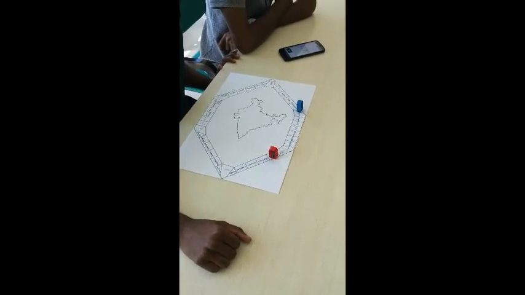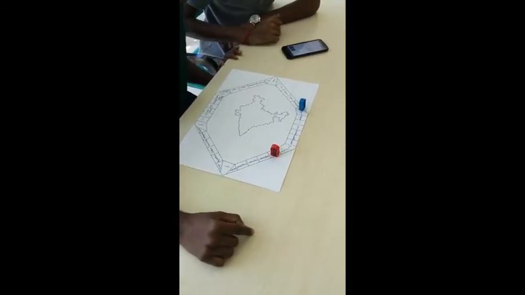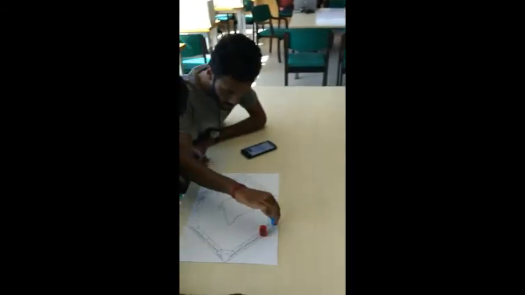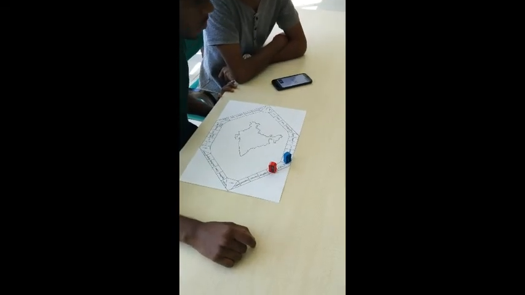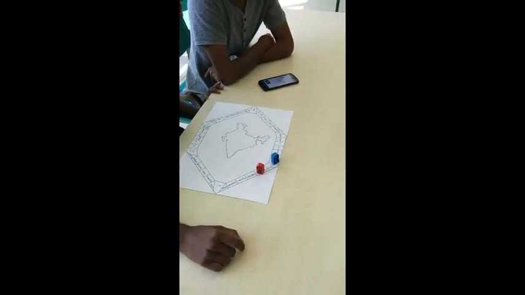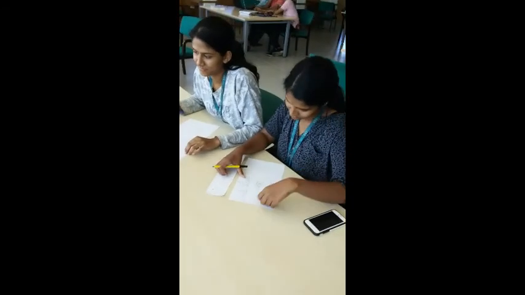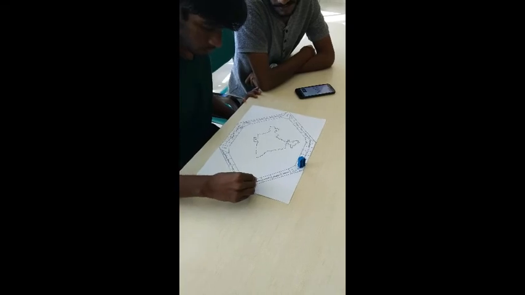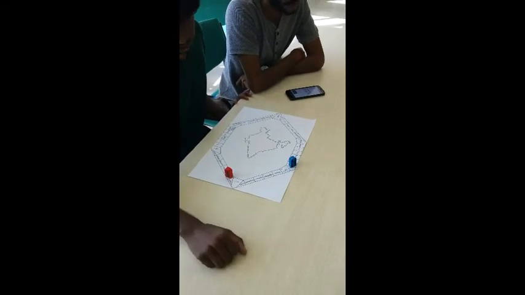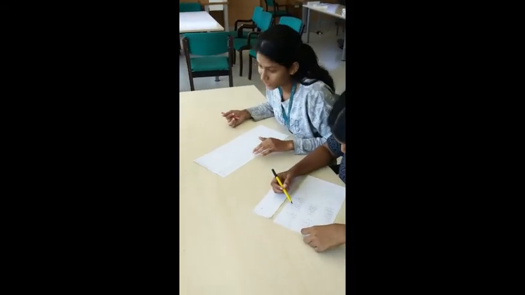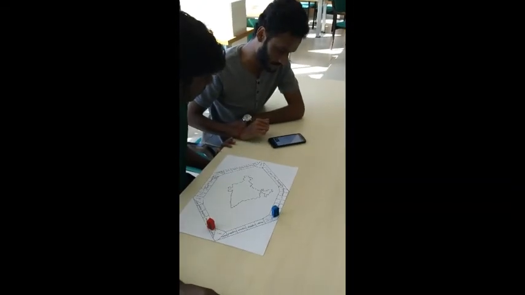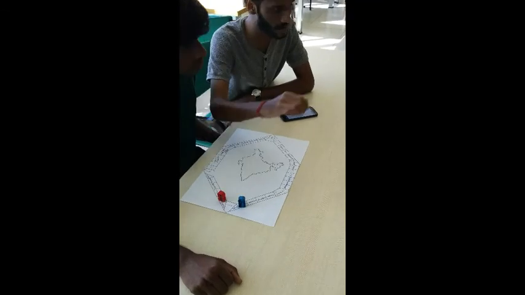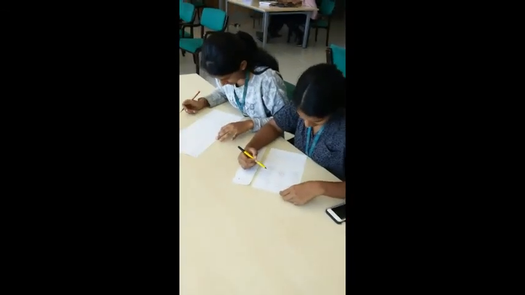Zero. Kerala. Kerala. Siddharth. Rajasthan. It's noise. Nagaland. Siddharth.